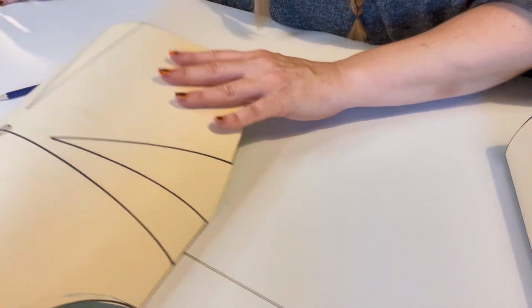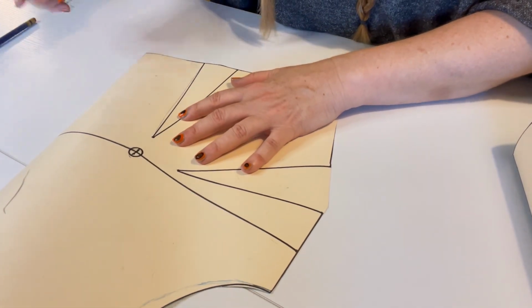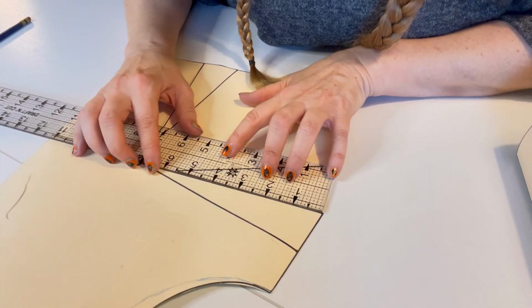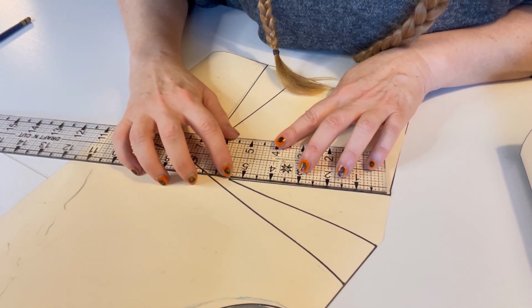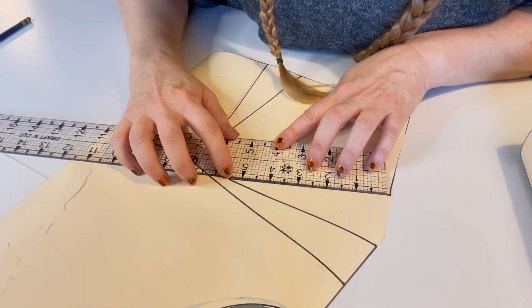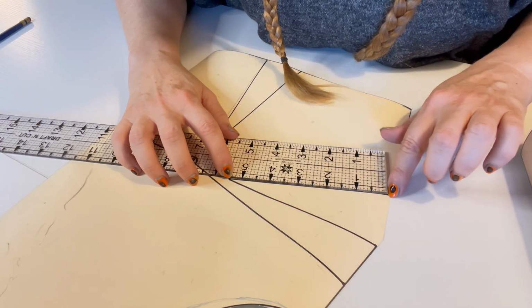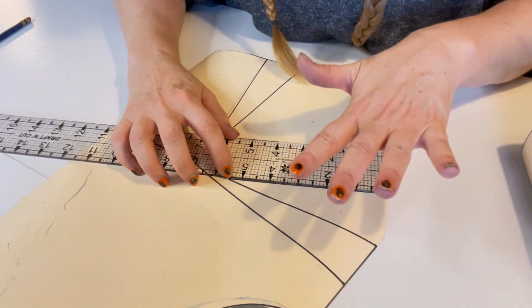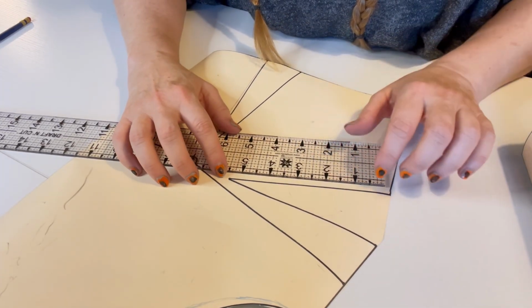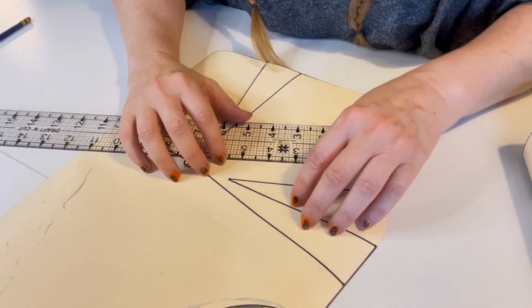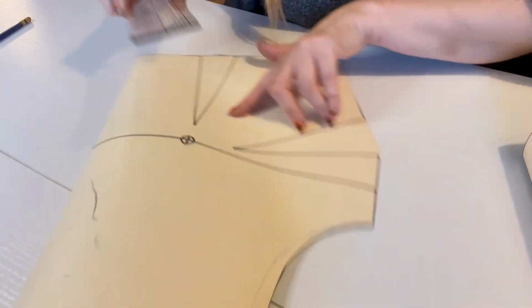I also want to measure the darts to make sure that they're the same on both legs. This one is 1/8 bigger, but that's good. It's good to have this side eased into that side just a little bit.